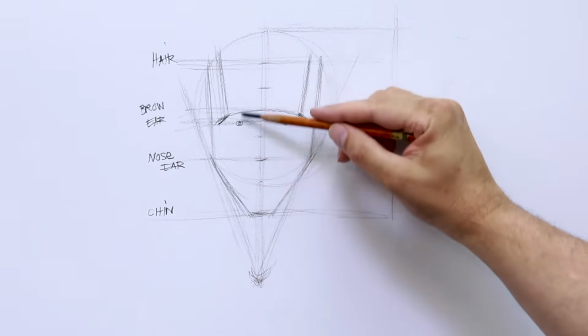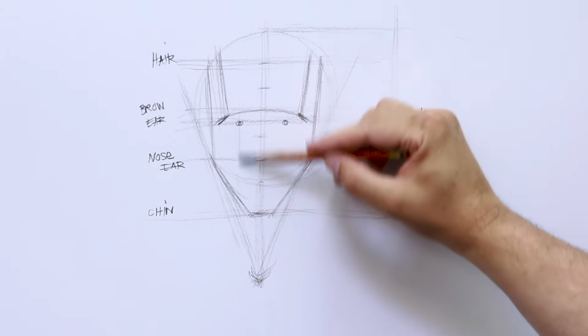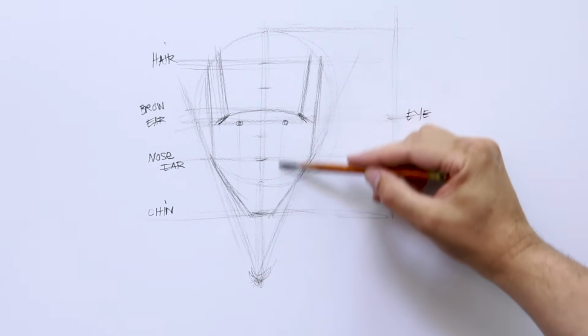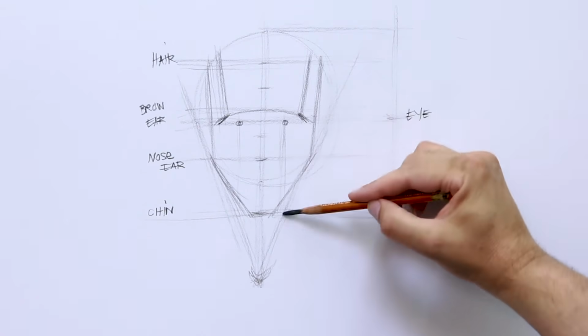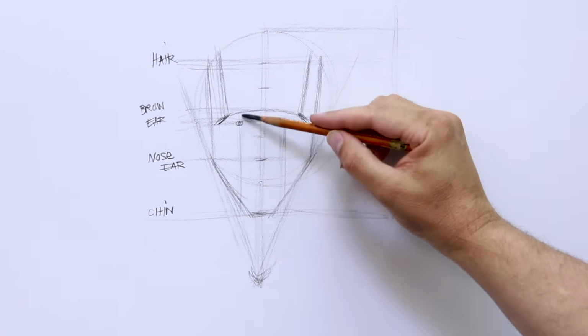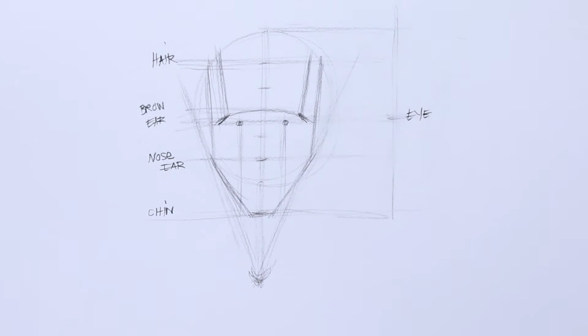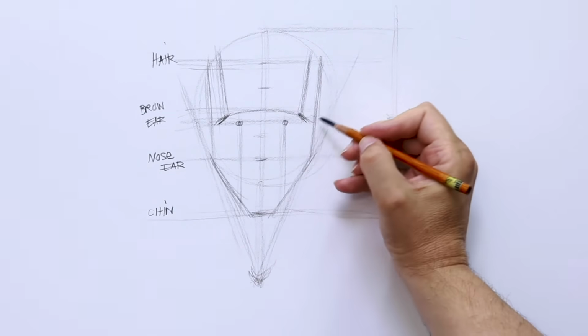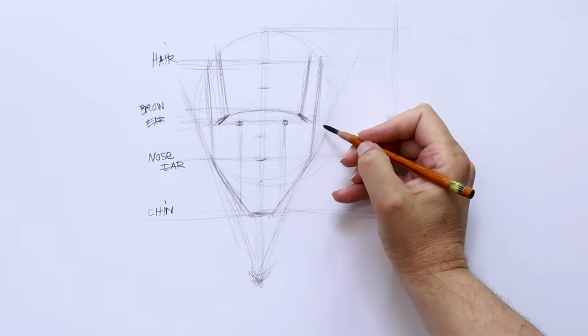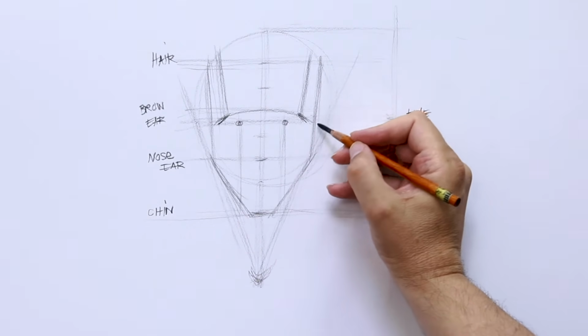And then I'll drop a vertical down. And that's going to give us some important landmarks for the width of the chin and the width of the mouth.